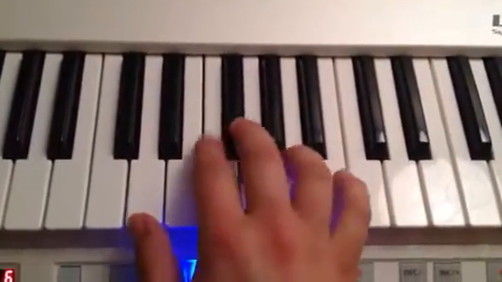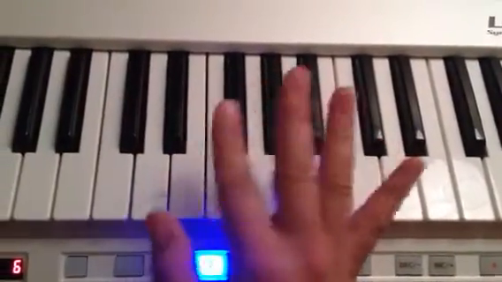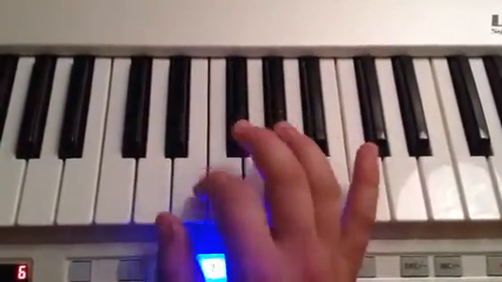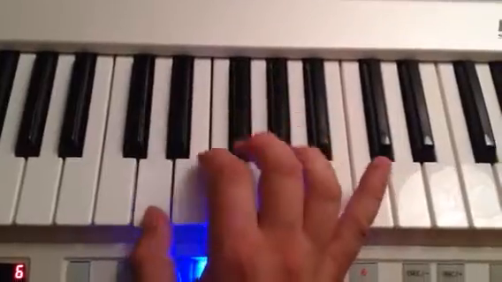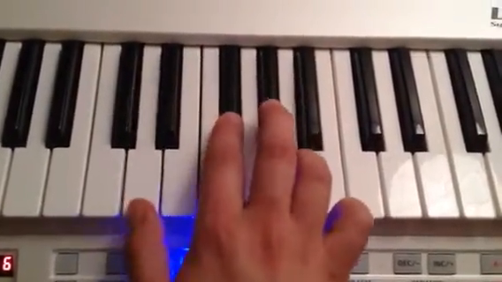I forgot the name of the song. It's like, so that little chorus thing. It starts with, it's like D, D major.